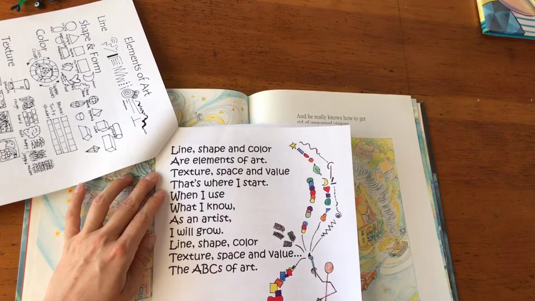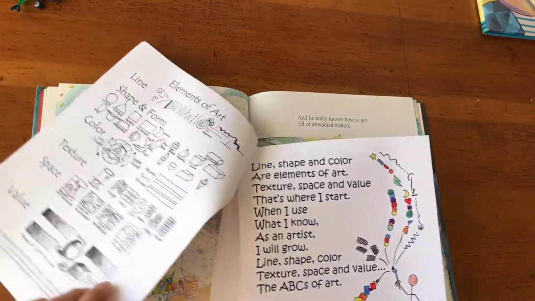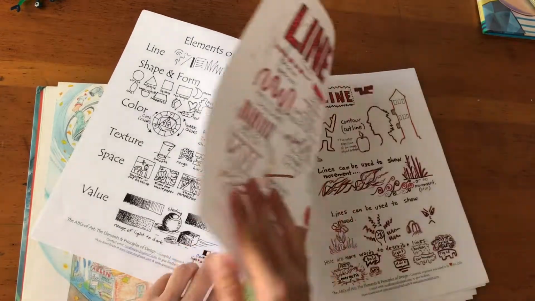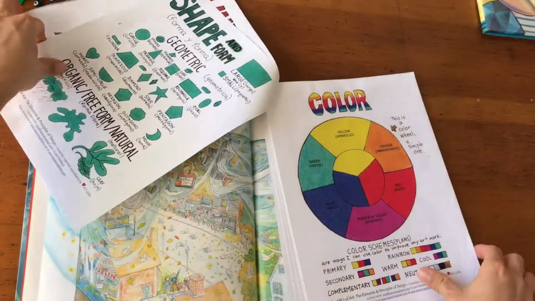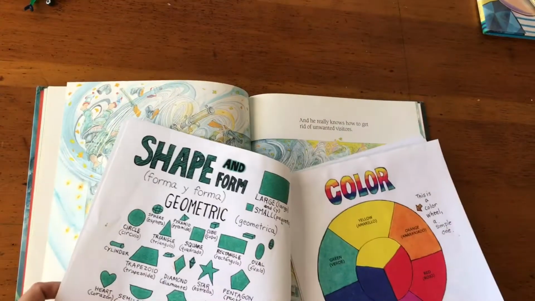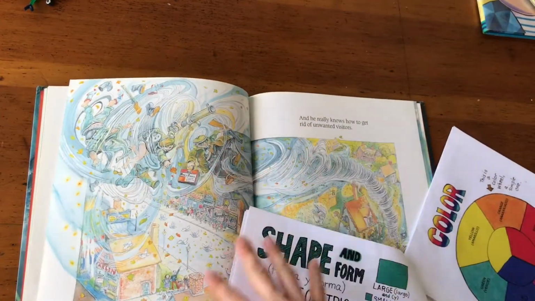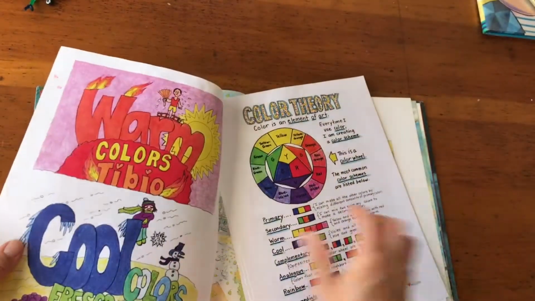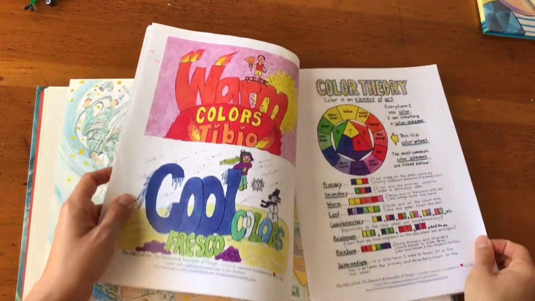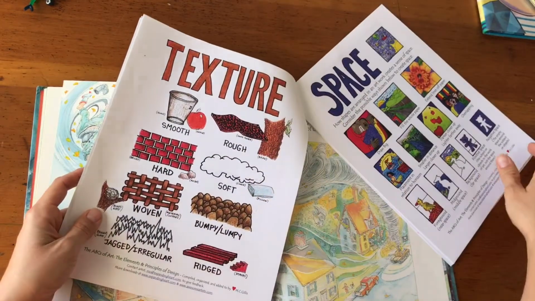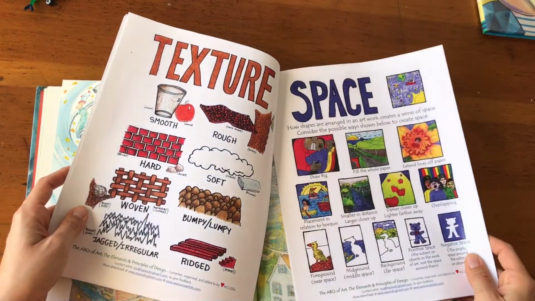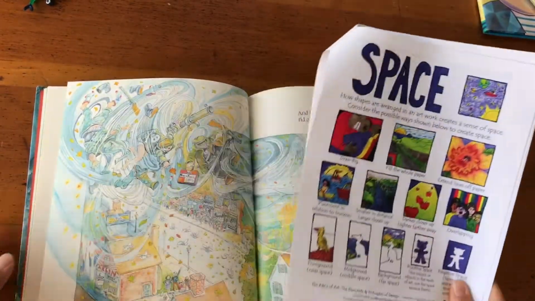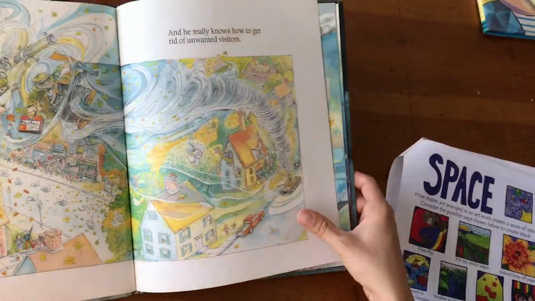We've got line, shape, and color as elements of art. Texture, space, and value, that's where I start. When I use what I know as an artist, I will grow. Line, shape, color, texture, space, and value, the ABCs of art. Now you can use color harmonies when you color your pictures, add texture. Don't forget about space. We've learned a lot about space this year.